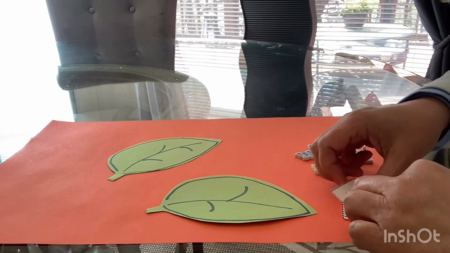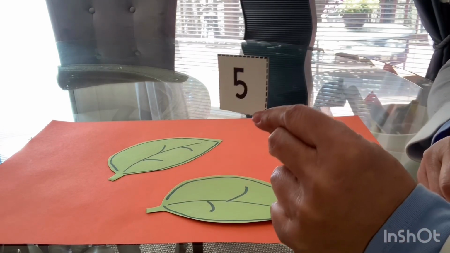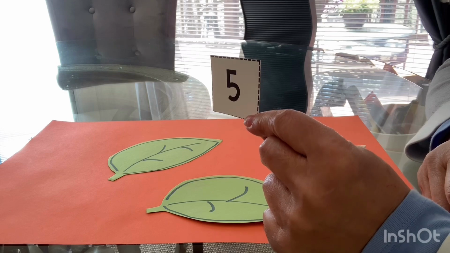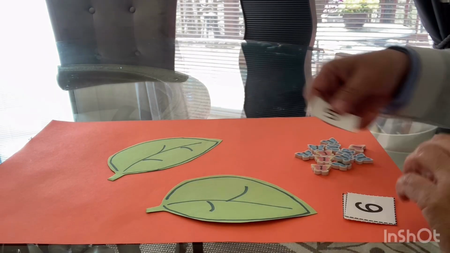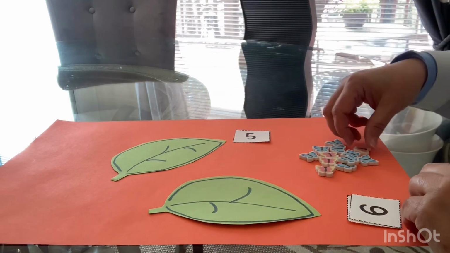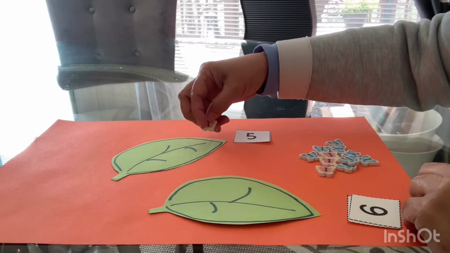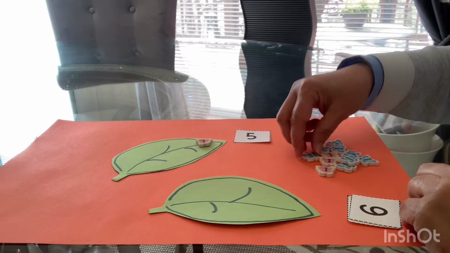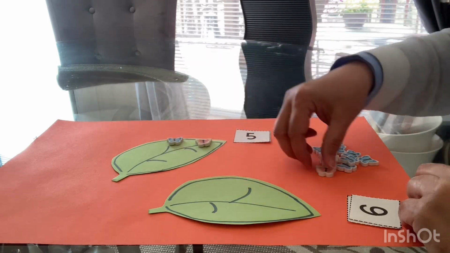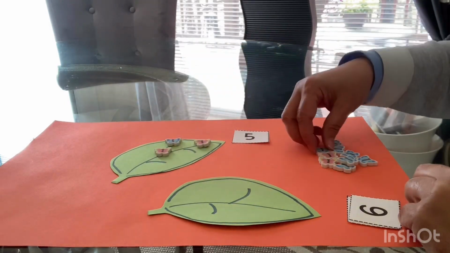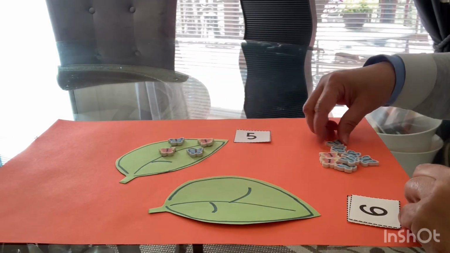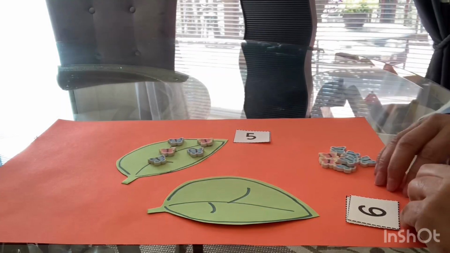Let's look at the next number. What number is it? 5. Let's put 5 here. Ready? Help me count. 1, 2, 3, 4, 5.